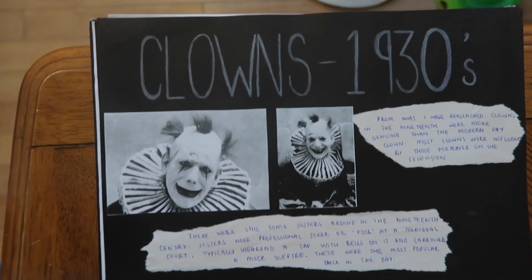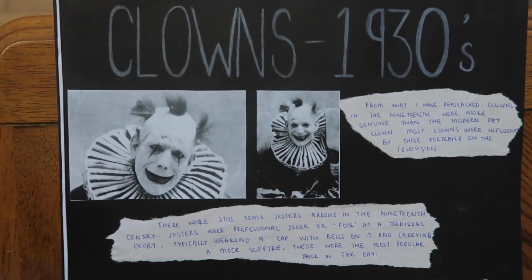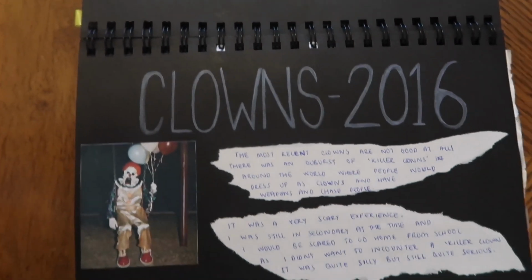Then I compared clowns, did research on clowns in the 1930s and wrote about it, and then clowns in 2016. So I got images of the Joker and stuck them in, and then wrote about the whole thing, who the Joker is.